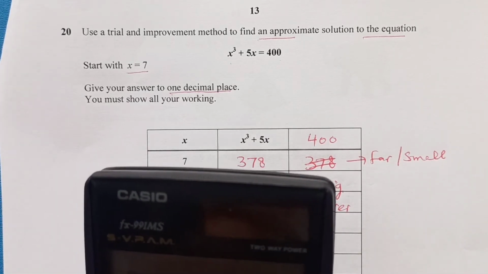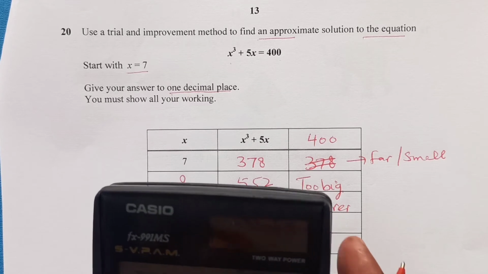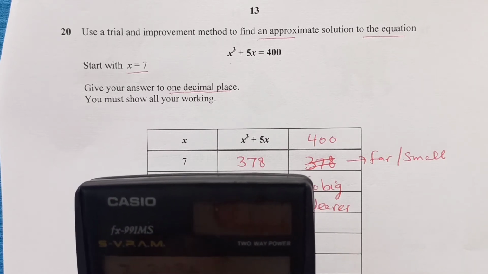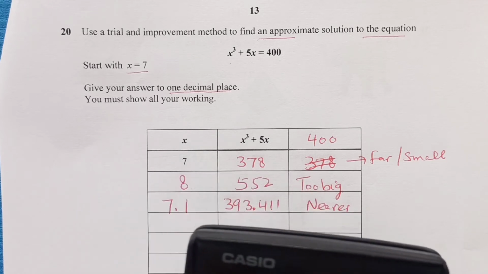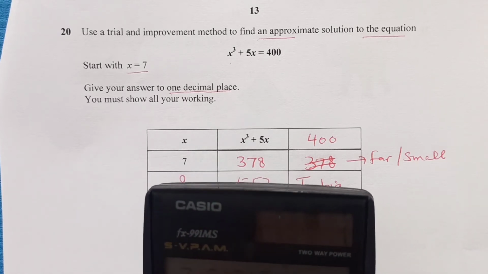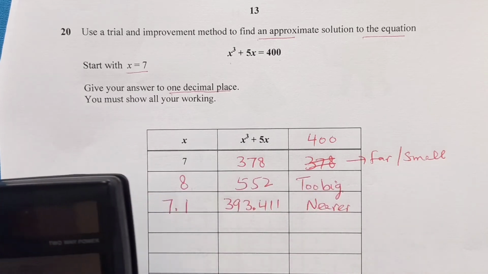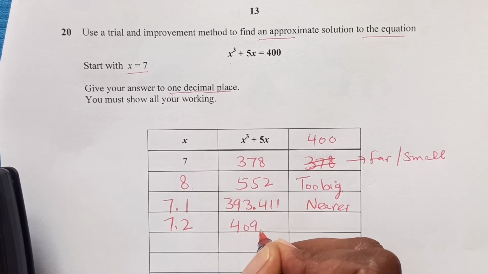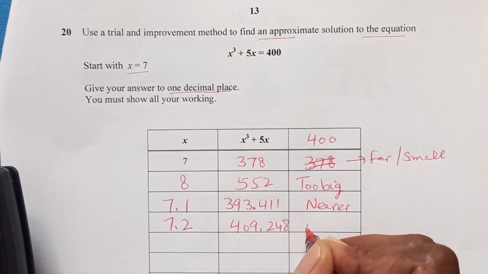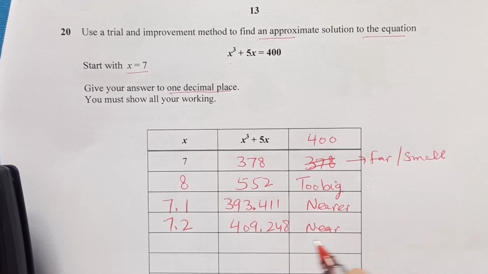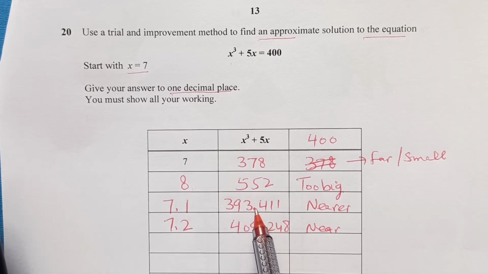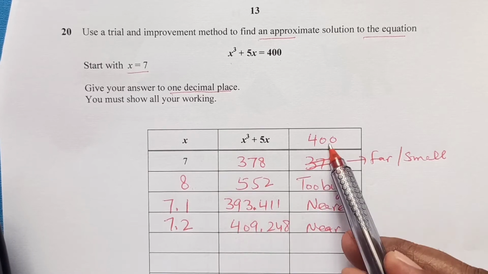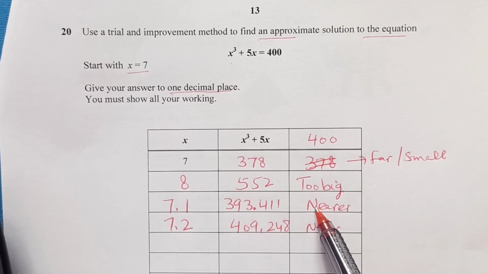Let's see now 7.2 power 3 plus 5 times 7.2. So it is 409.248. This is also near, but you see this 393, there is a gap of 7 here, and 409 there is a gap of 9 here. So this is closer.